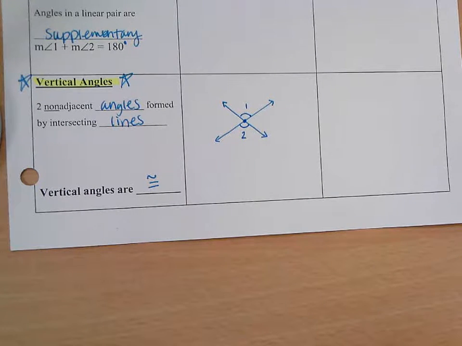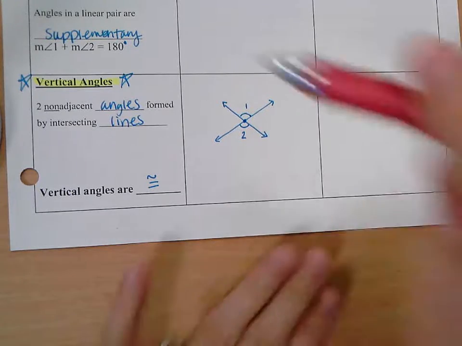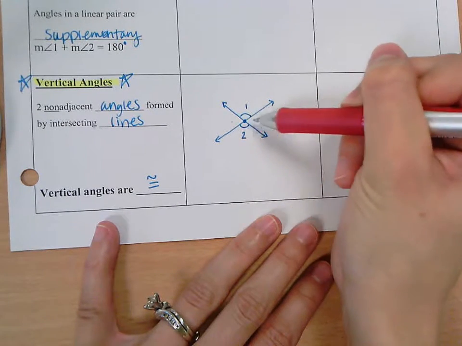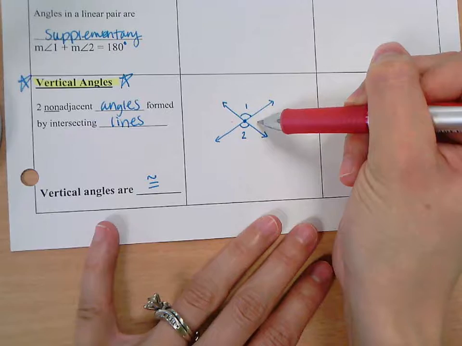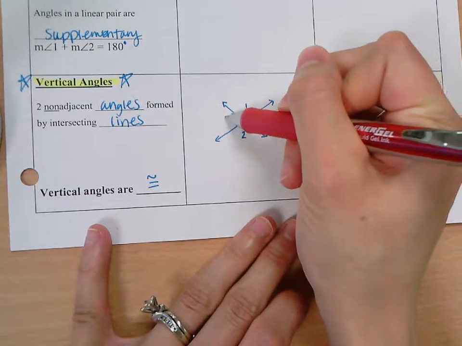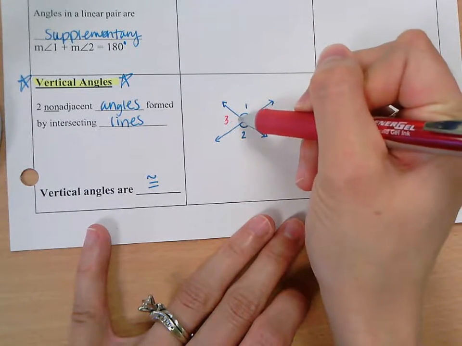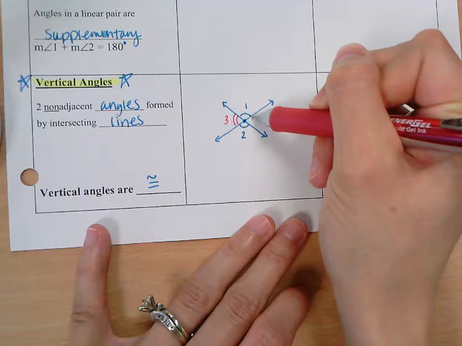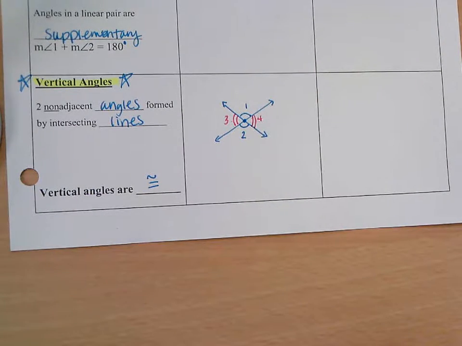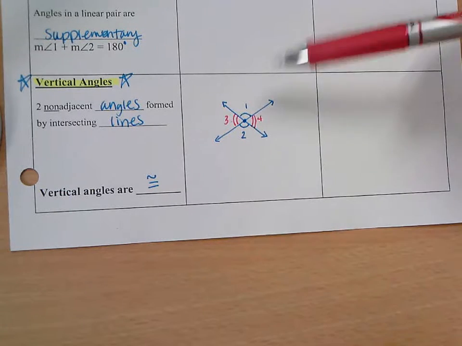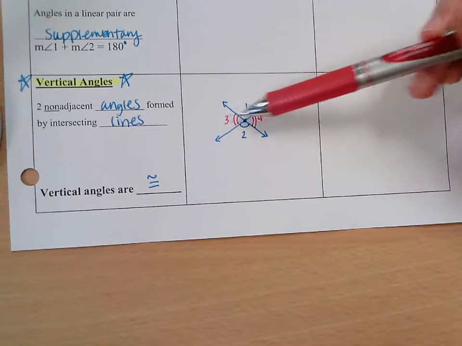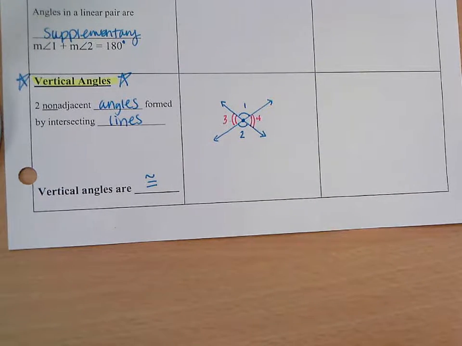Also, because when you have two intersecting lines, you get two pairs of vertical angles. These angles here are also vertical angles and are also congruent to each other. So if I call this angle 3 and this angle 4, these I'm going to put two arcs. Those are congruent to each other. So not all four are congruent to each other. They could be, but not necessarily the case. These two are congruent and these two are congruent. So you get two pairs of vertical angles.